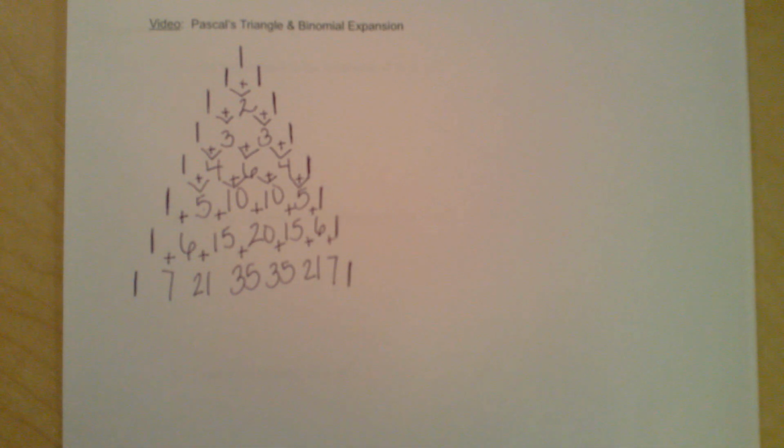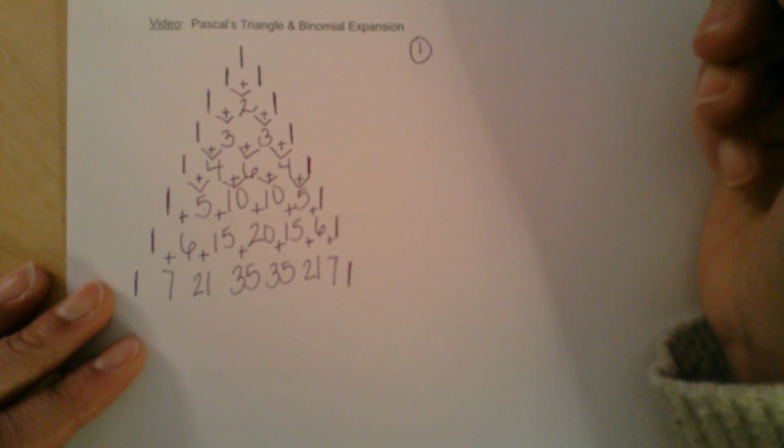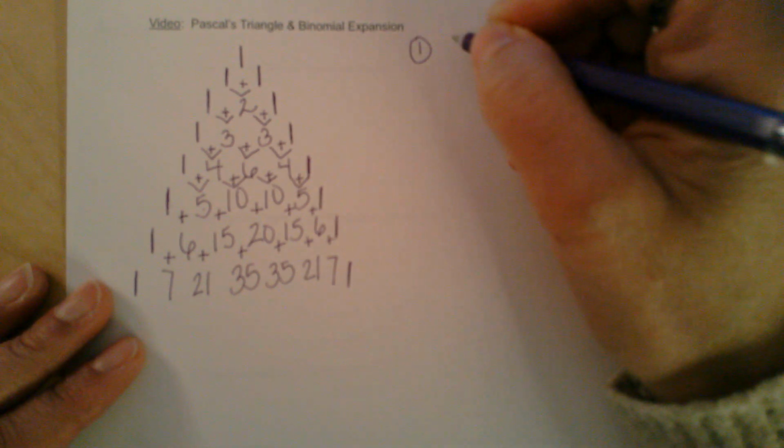What is this used for? Many different things. What we're going to use it for is binomial expansion. What do I mean by that? Let's try example number 1. This is going to actually help us multiply without having to do a lot of steps.